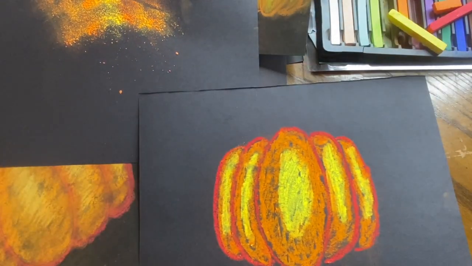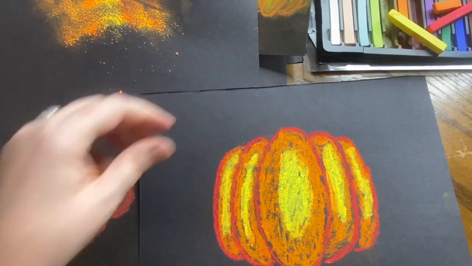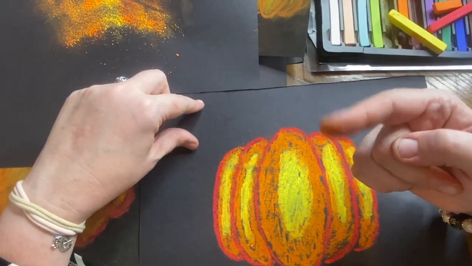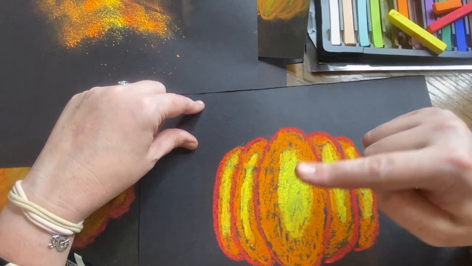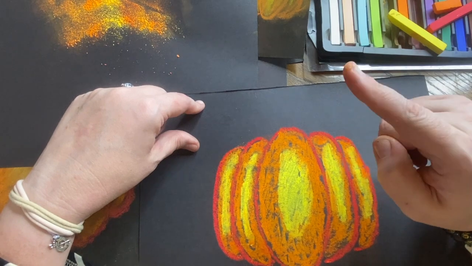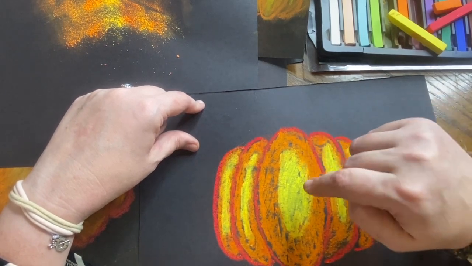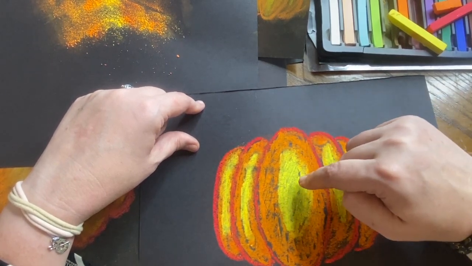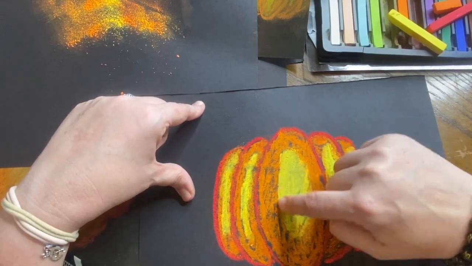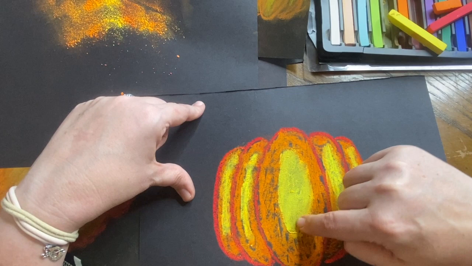You just want to set that paper aside and keep working on your pumpkin. So what I'm going to do now is take my finger and smush the chalk into the paper. Now you want to start with the lightest color, which in this case is the yellow. So I want to smush the yellow into the paper.